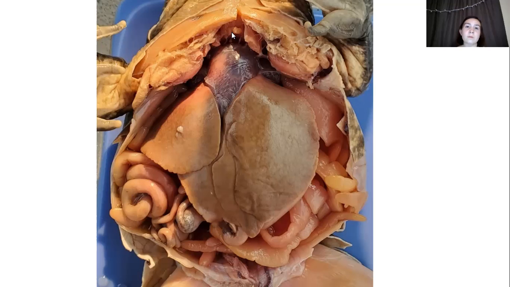So with only 3 heart chambers, the frog is able to get more oxygen throughout its body. And then some of the other structures that you can see visibly without me having to dig around are the small intestine, and down here peeking is the large intestine.